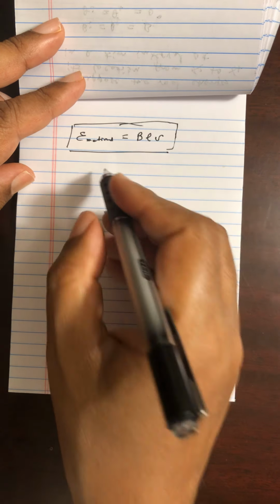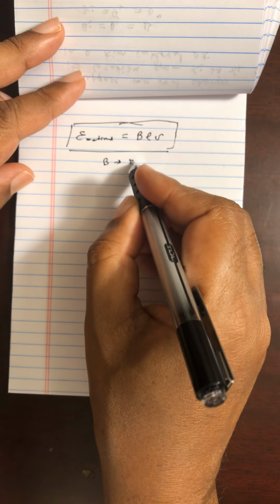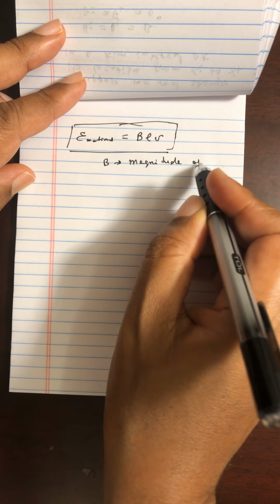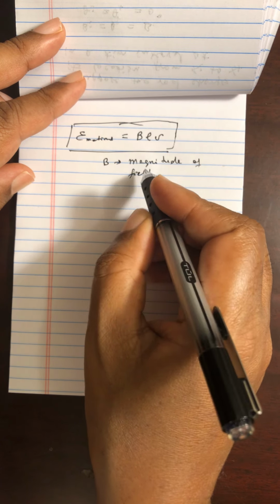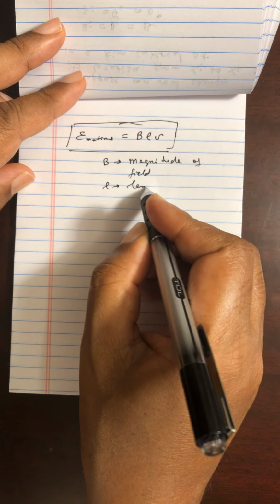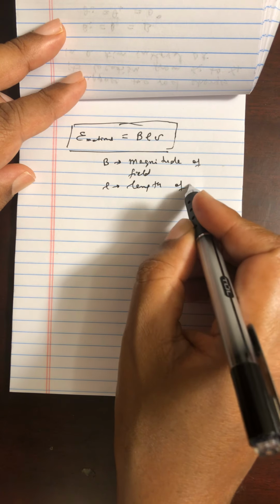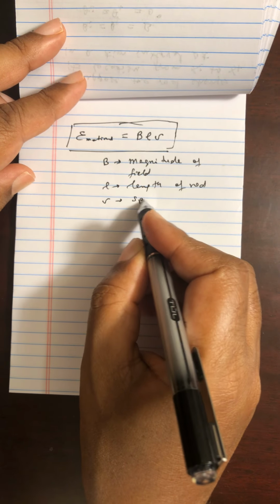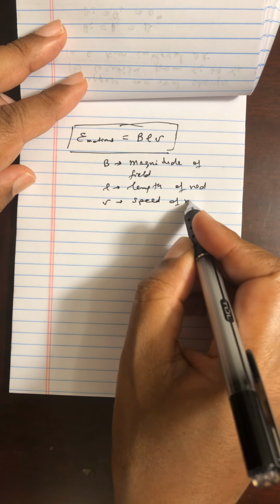In this formula, B is magnitude of field, L is length of rod, and v is speed of rod.